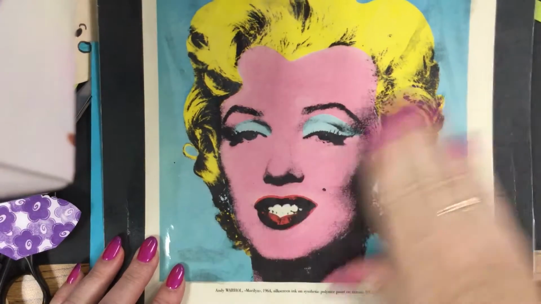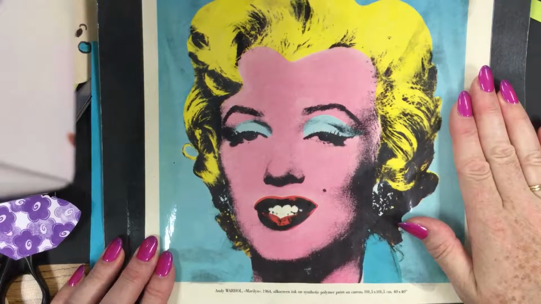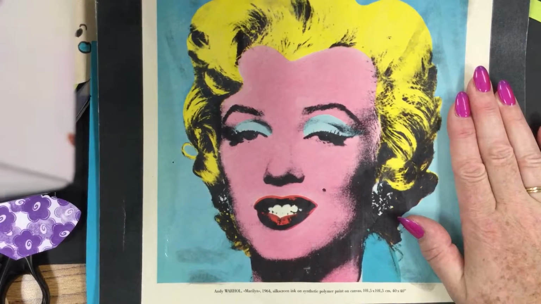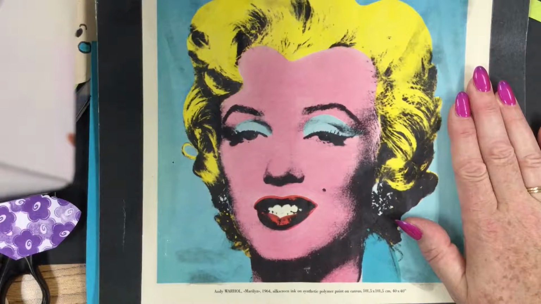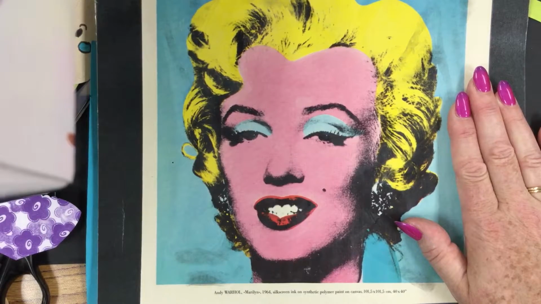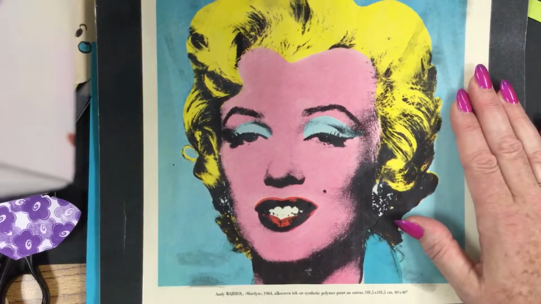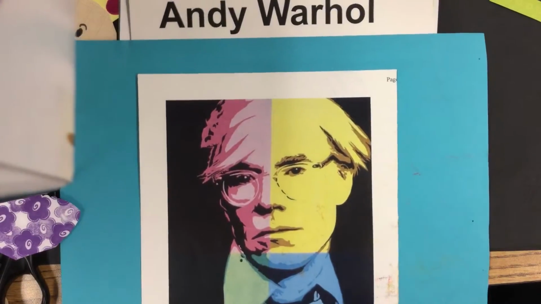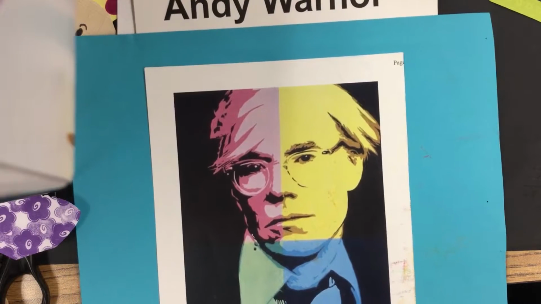Now, if we look at these colors, these are unusual colors that he used in portraits. And we just finished a lesson on portraits. So we can take, if we want to, these ideas from this pop art movement, and we can put them in our portraits and make pop art portraits. And that's if you choose to. If you want to do it traditional, like your Leonardo realistic portraits from the Renaissance period, you can. Or you can do some Andy Warhol pop colors and styles.